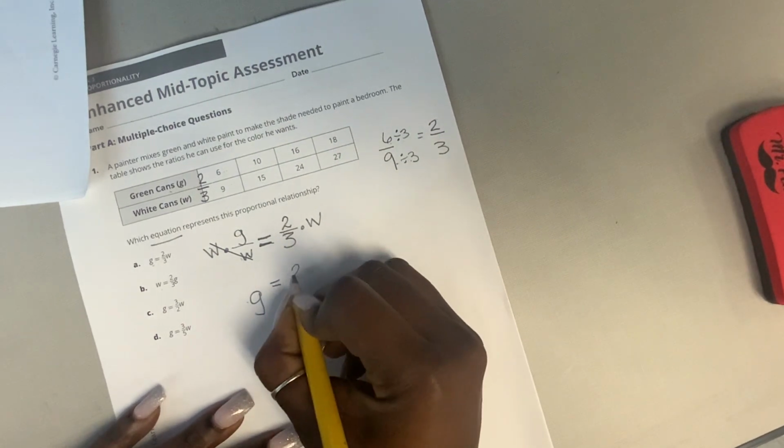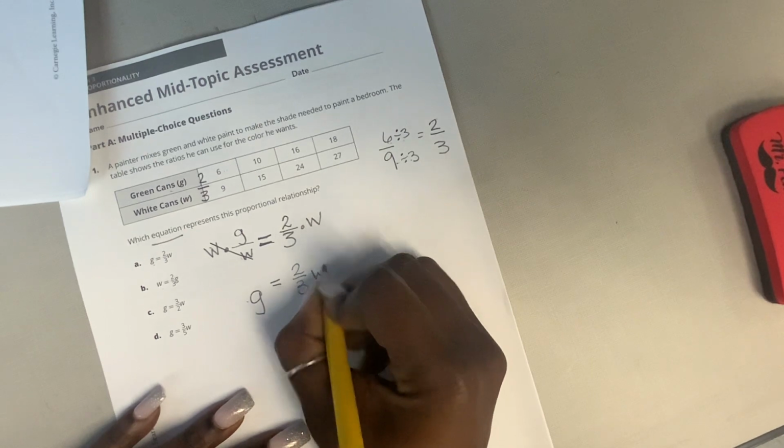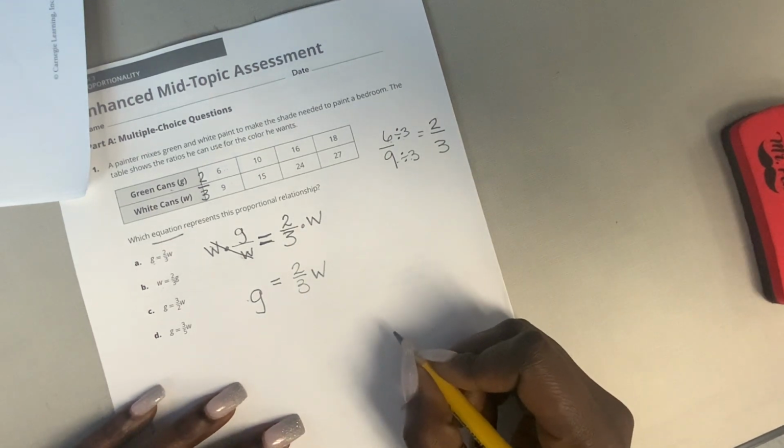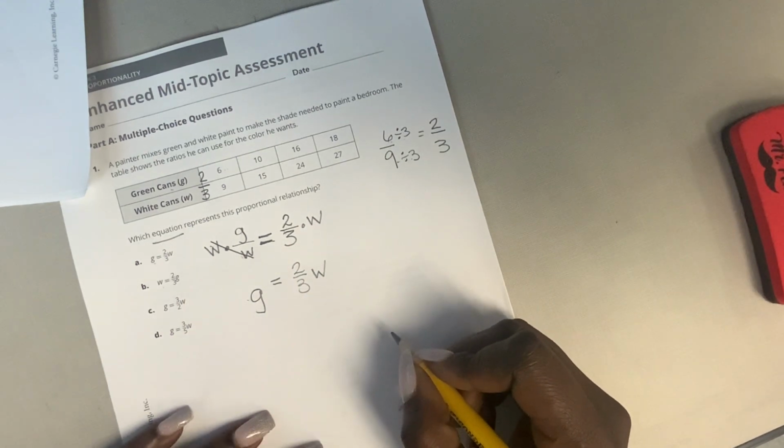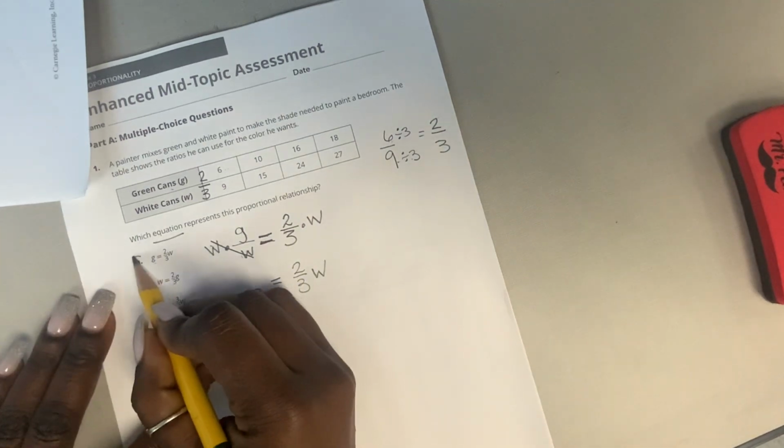On this side, there's nothing I need to solve. I just need to write it. And do I see an equation that looks like this one? Yes, I do. It is A.